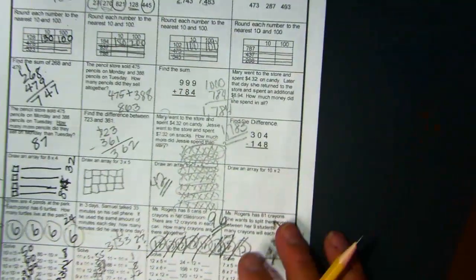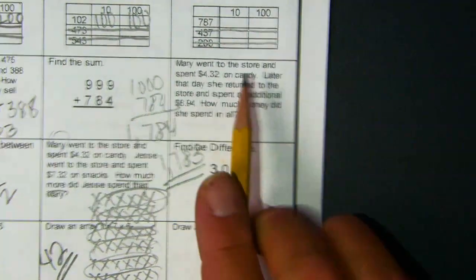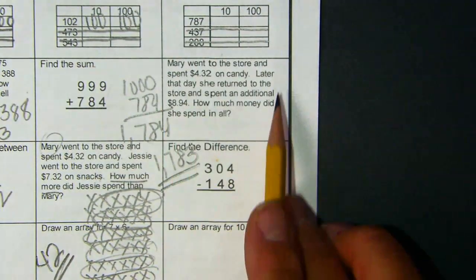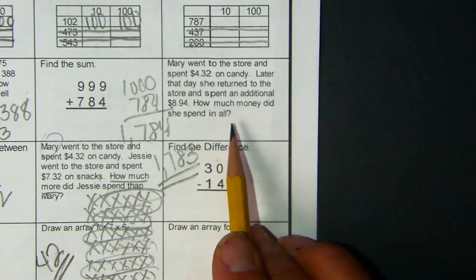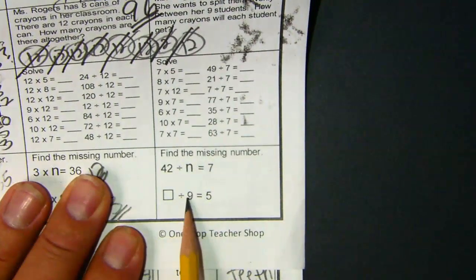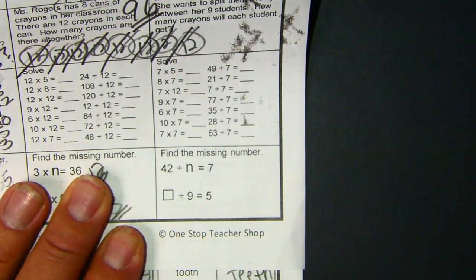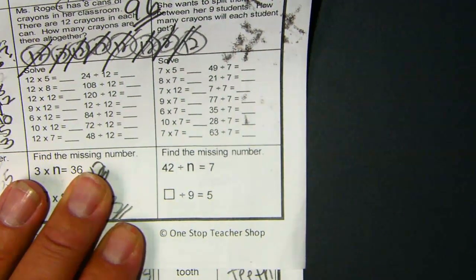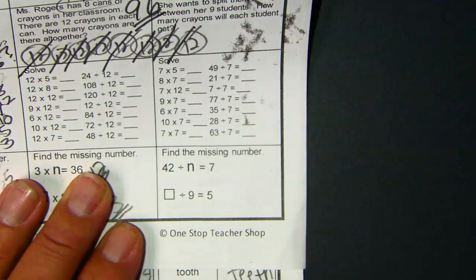We're going to be doing a couple problems here. We're going to be doing the money problem using the number line strategy just like we did yesterday, I think. Yes. And we're going to be finding the missing number with a division sign here. Both of these we have done before on previous YouTube videos, but we're going to review it again.